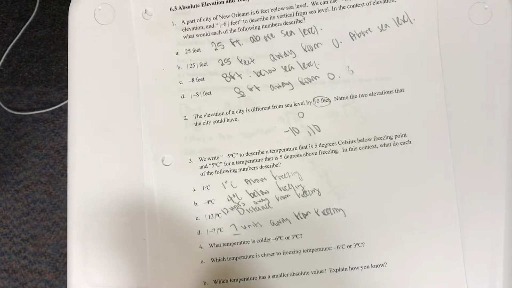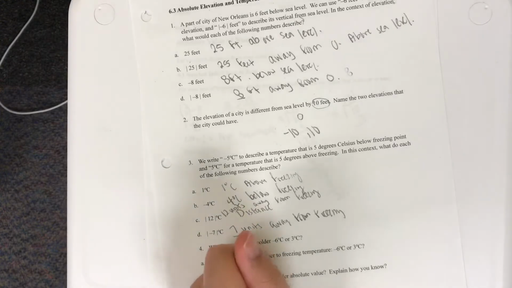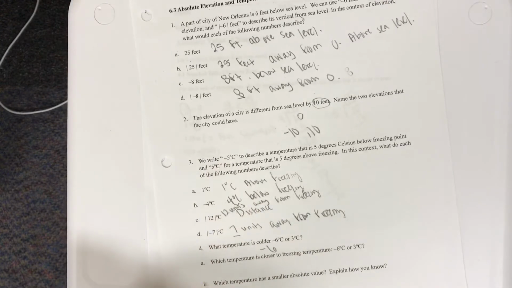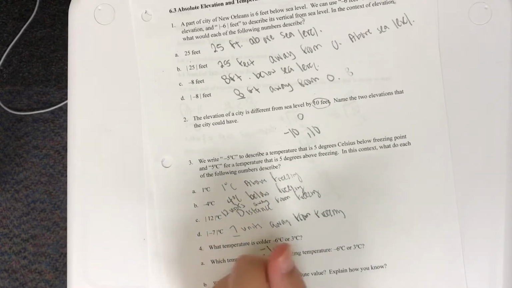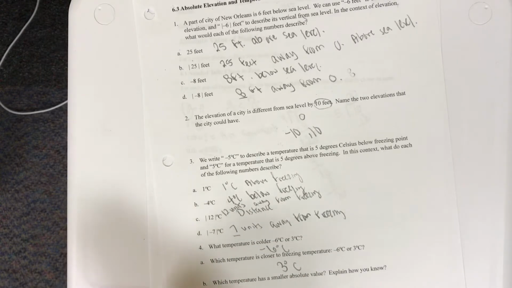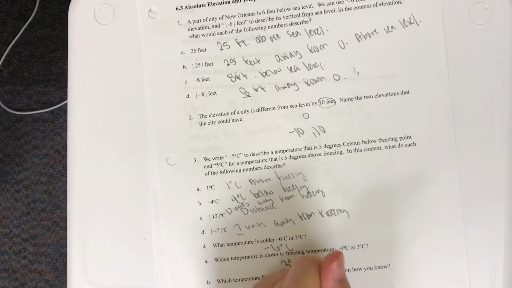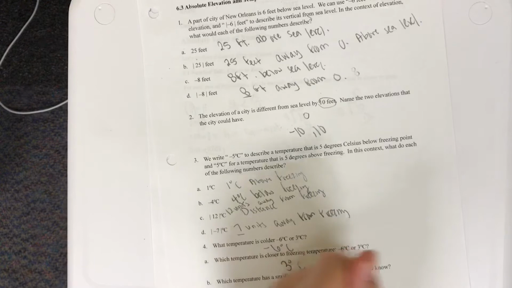Which temperature is colder, negative 6 or 3 degrees? Well, if you're comparing these, negative 6 is less than 3, so negative 6 degrees Celsius is colder. Which temperature is closer to freezing temperature, negative 6 or 3 degrees Celsius? 3 degrees is closer to 0, so we're going to write 3 degrees Celsius. Which temperature has a smaller absolute value? 3 degrees Celsius, because it has a closer distance to 0.